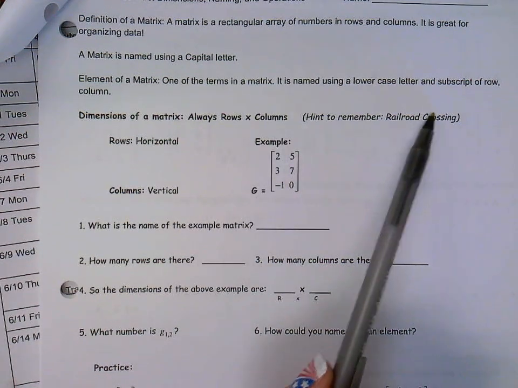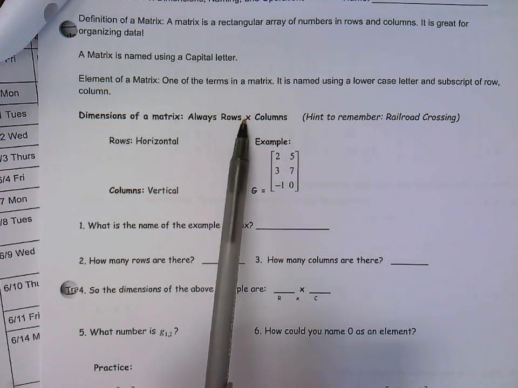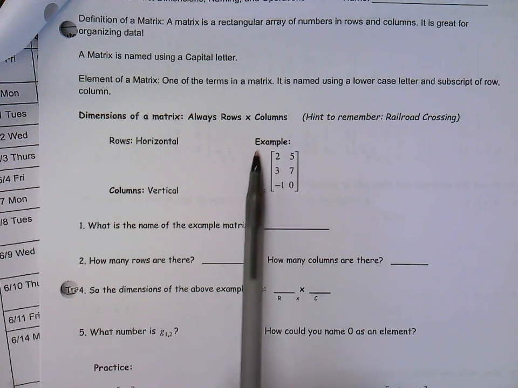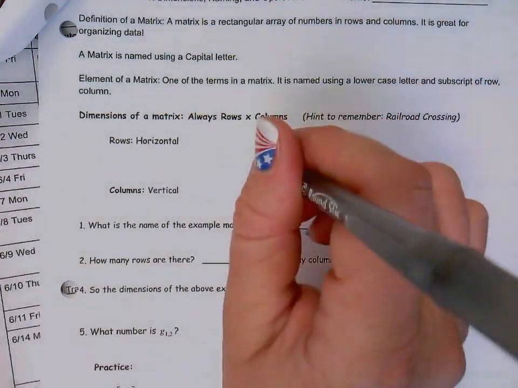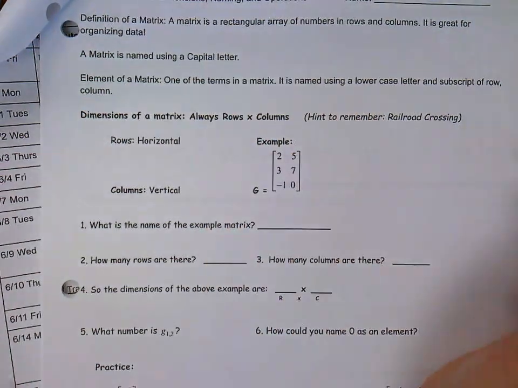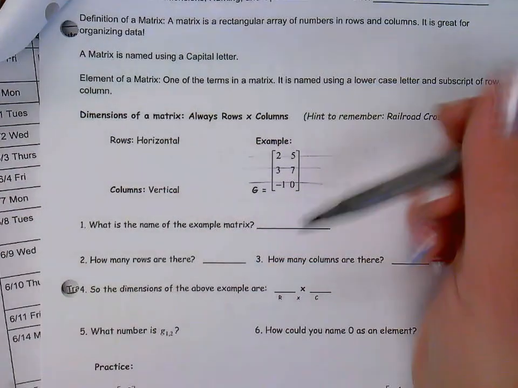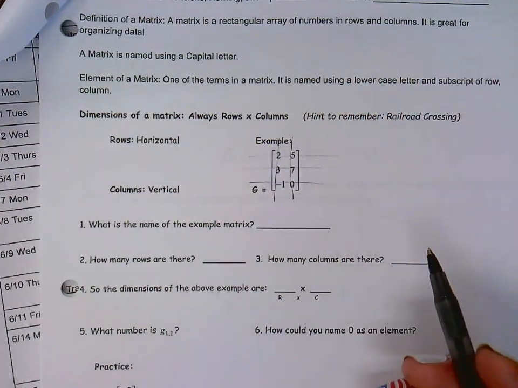A hint to remember this is railroad crossing. See how there's a times symbol crossing? Railroad crossing, rows, columns, RC. So if I wanted to tell you the dimensions of this matrix, rows are always horizontal. So I actually have 3 rows, right? See, 1, 2, 3, 3 rows. Columns are vertical. So 1, 2, this has 2 columns.